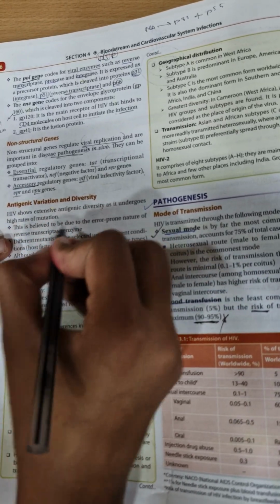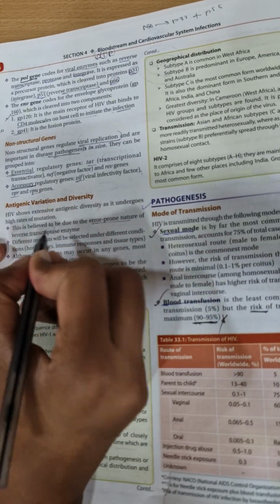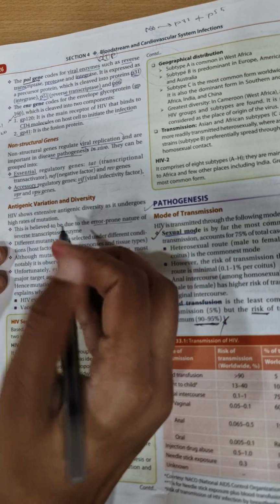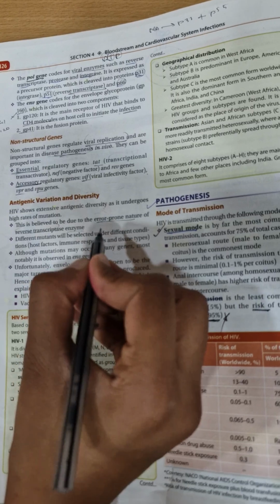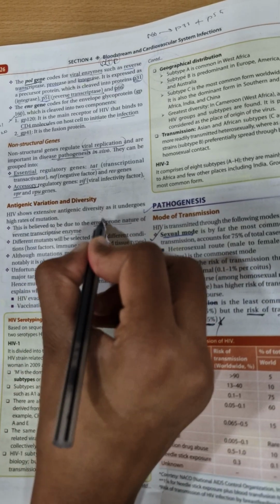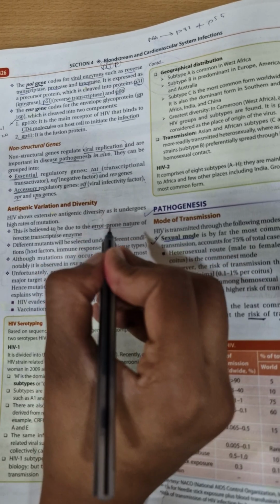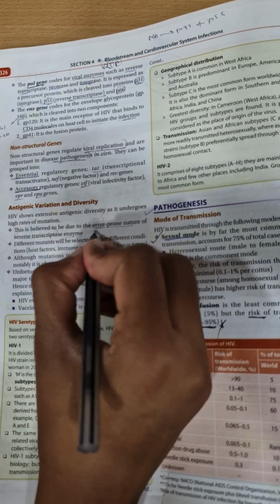This is believed to be due to the error-prone nature of reverse transcriptase. As it makes one error, that transfers into new viral proteins, so new viral particles will be there. The drugs which were discovered can't be effective against the newly formed ones.